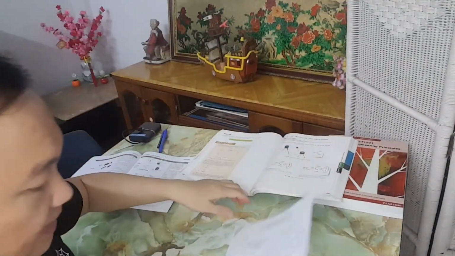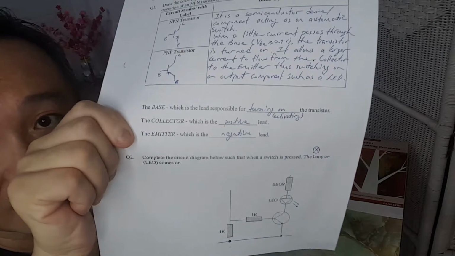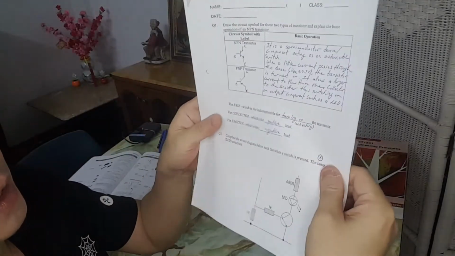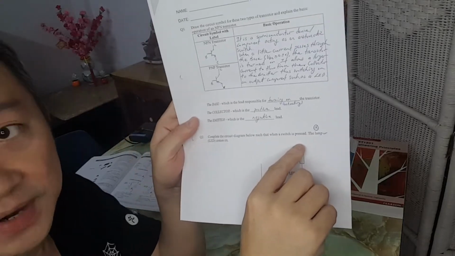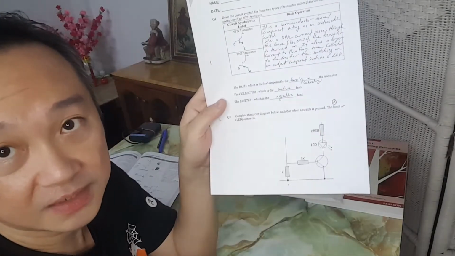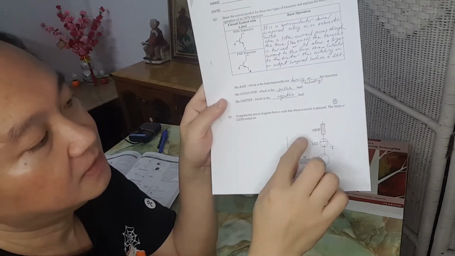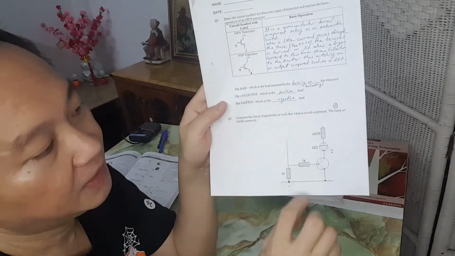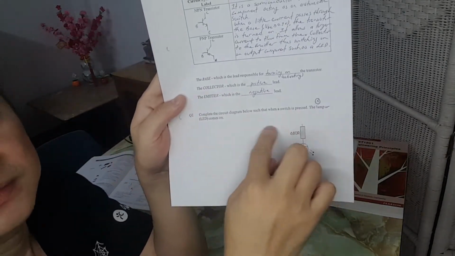So let's go about answering this then. It's an incomplete circuit, and if you read the instruction, it is to draw and complete the circuit when a switch is pressed. In this case, we can consider using a push button, or push to make, they call it PTM button, and you need to know the symbol for that. So it's only this top part that is not completed.